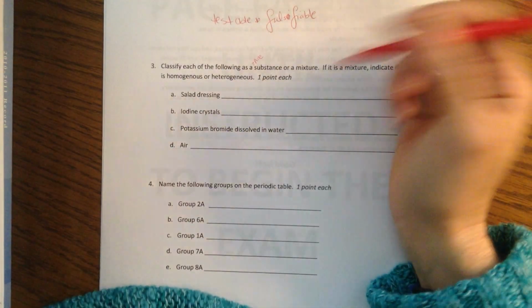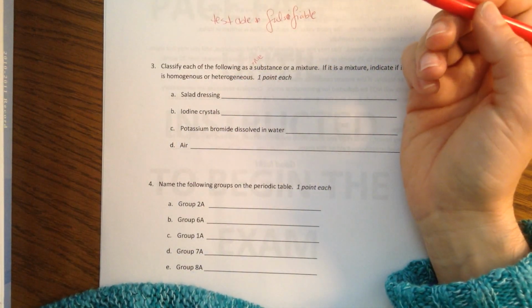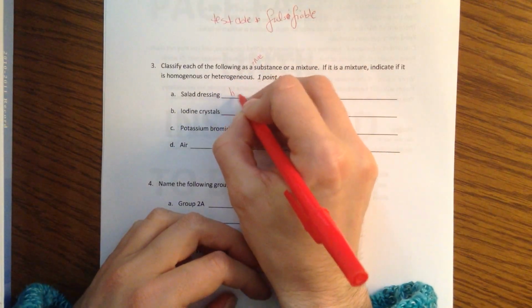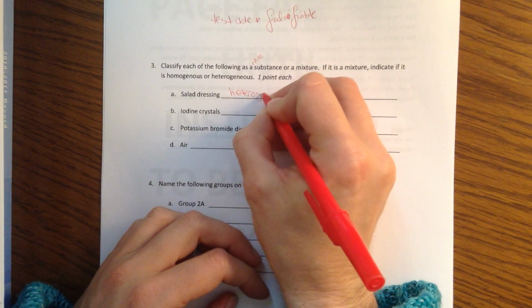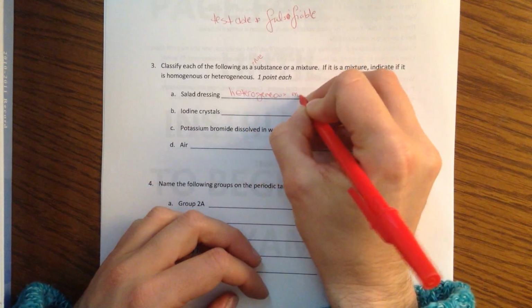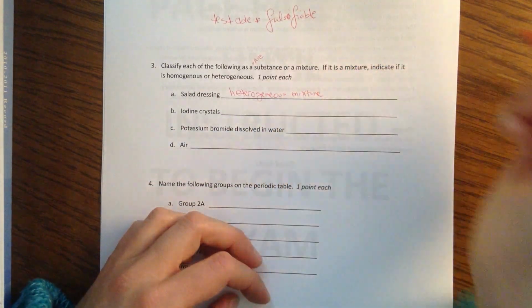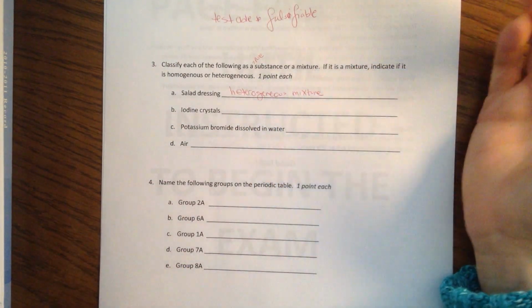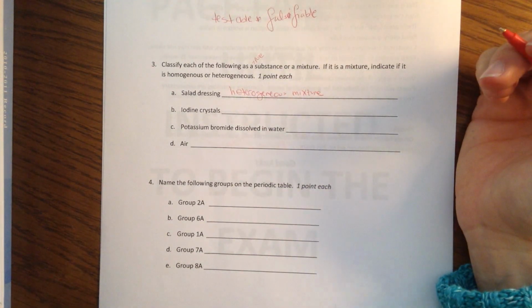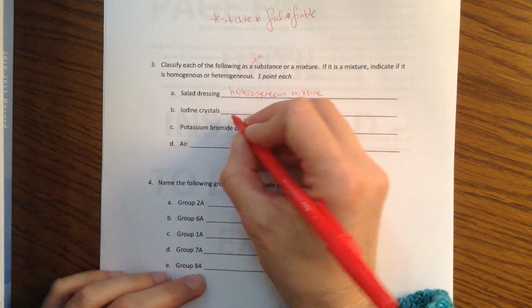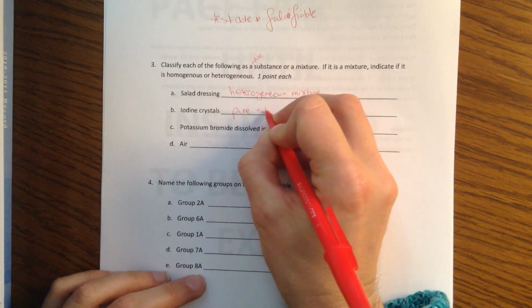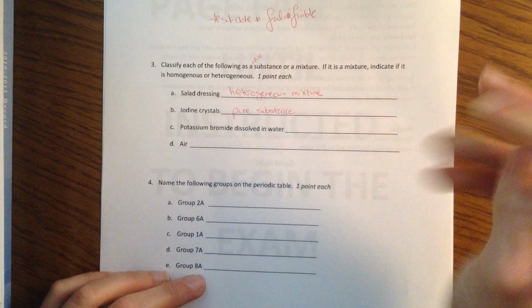Okay. All right, so salad dressing's got stuff in it. This is a mixture. And furthermore, it's a heterogeneous mixture. All right, iodine crystals. Iodine crystals are just made up of iodine, which is an element on the periodic table. So since just iodine is in iodine crystals, this is a pure substance.